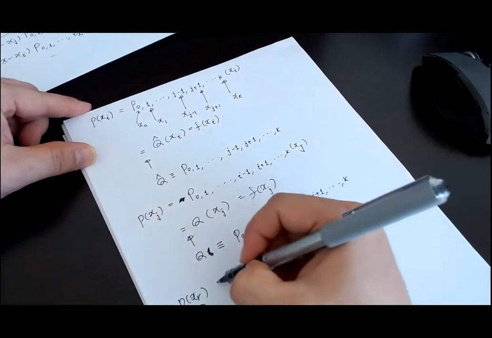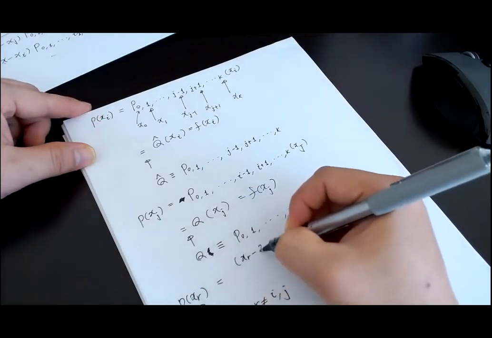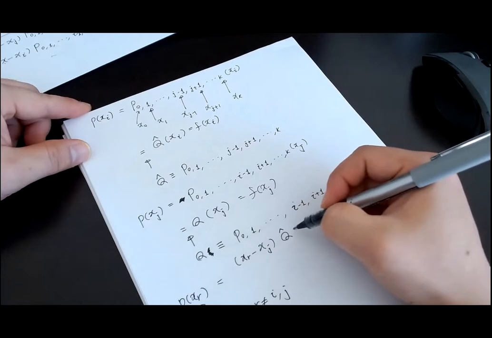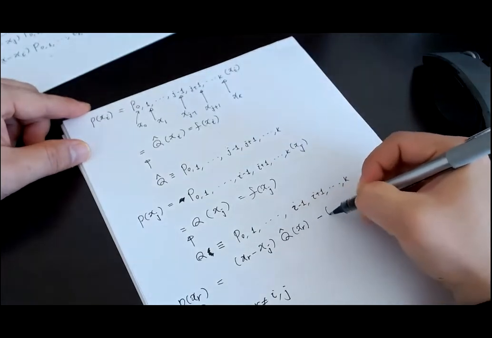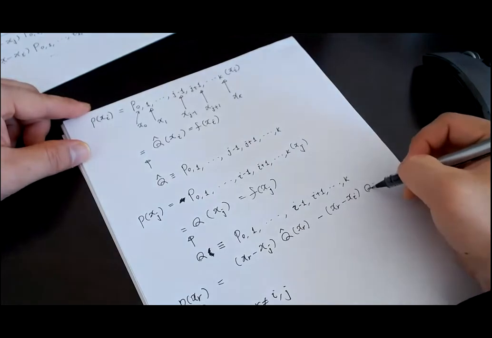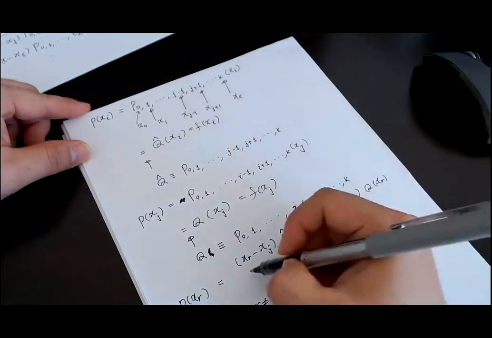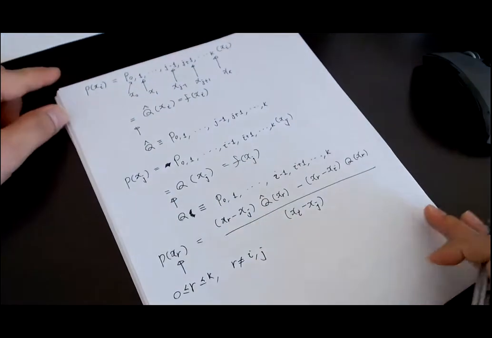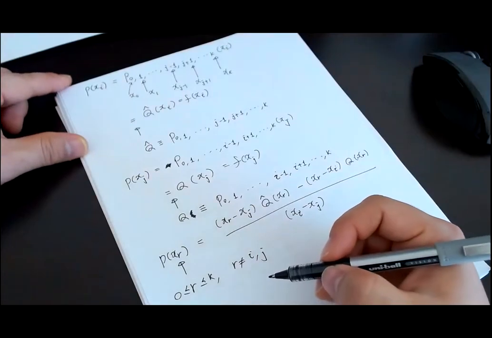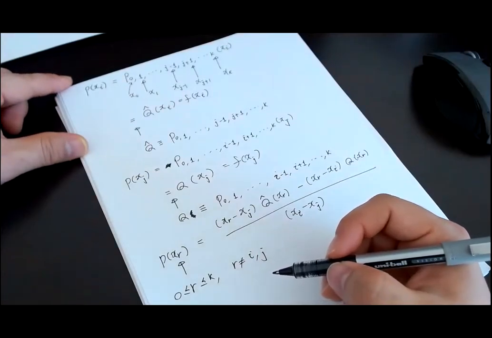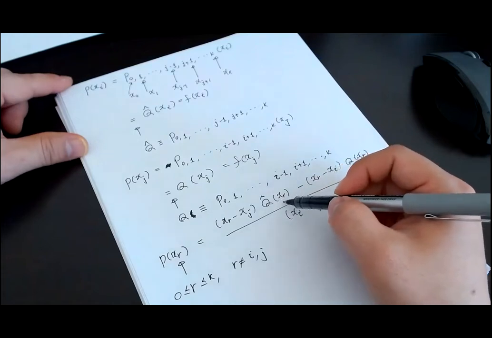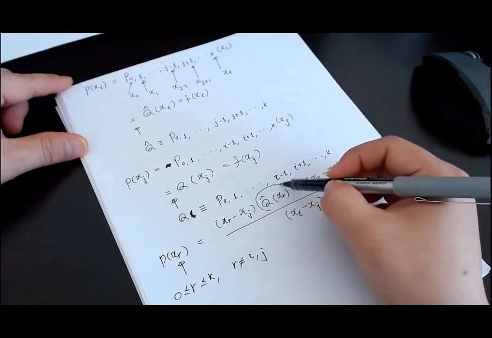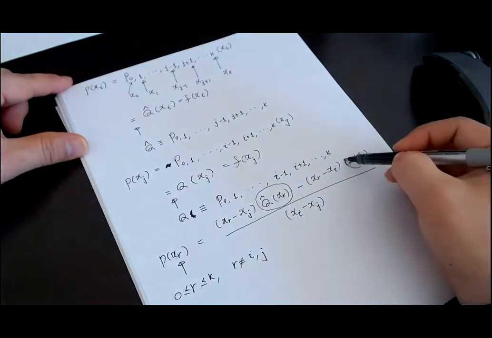Then this is equal to xr minus xj times q hat of xr minus xr minus xi, and then q of xr, over xi minus xj. Now that is equal to, first one, q hat xr. Since r is neither i nor j, q hat xr must be equal to f of xr, and then q of xr must be f of xr.